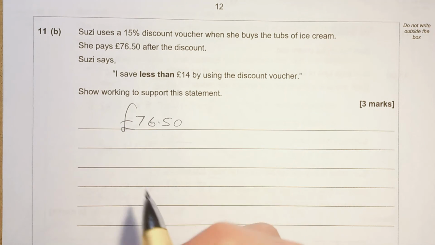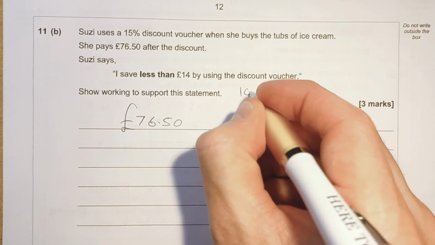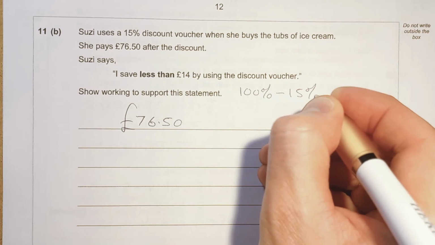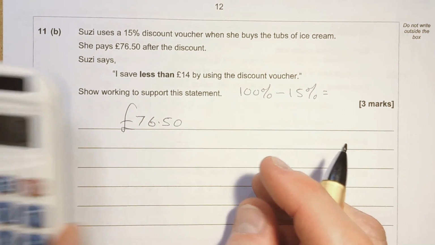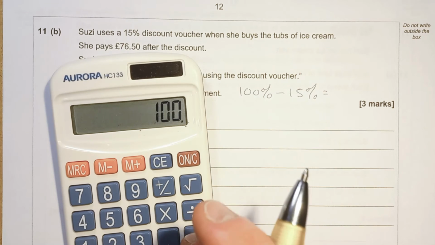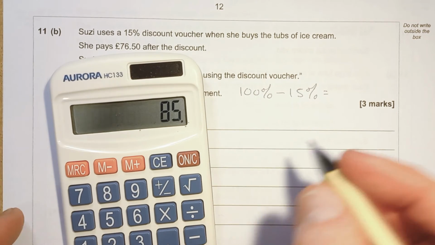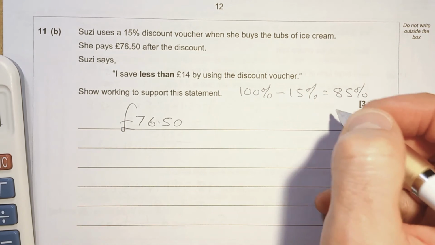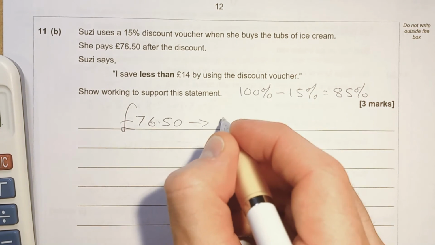If we have a 15% discount, we start with 100%. If we take off 15%, 100 minus 15, you end up with 85%.